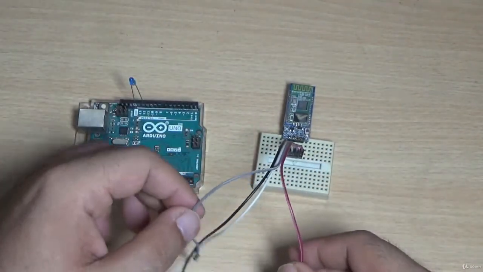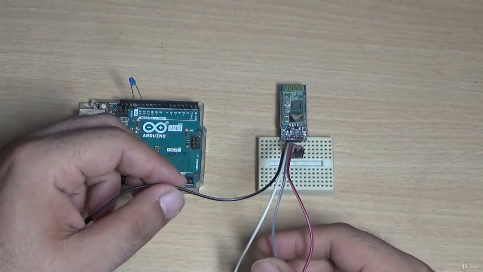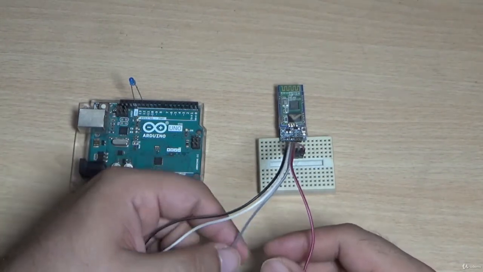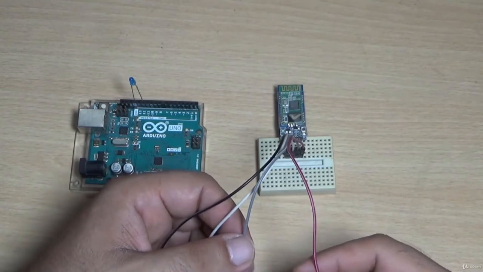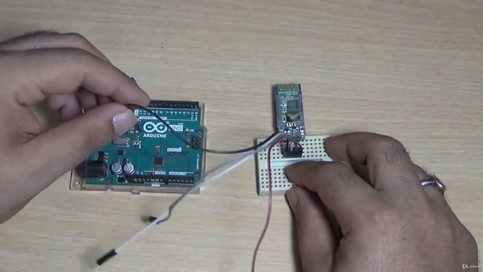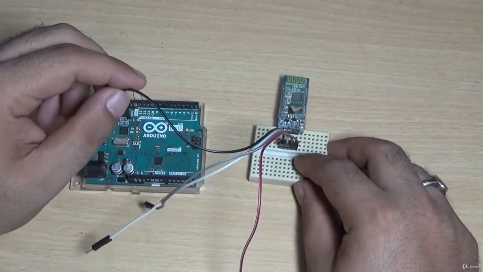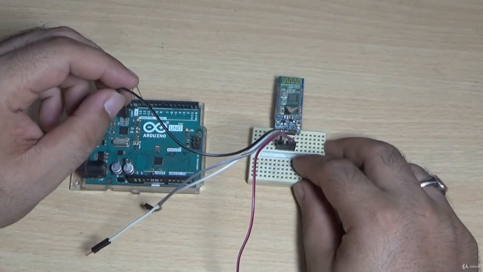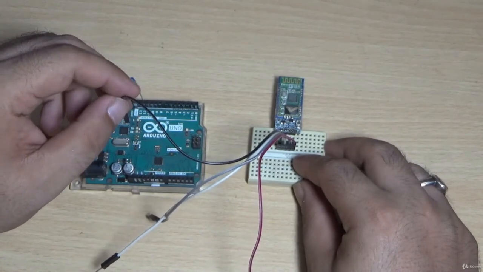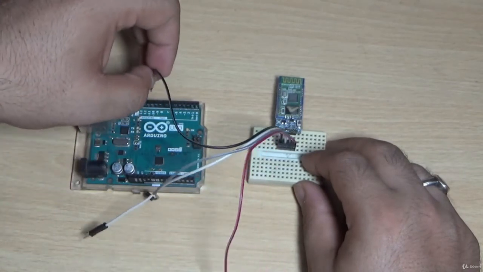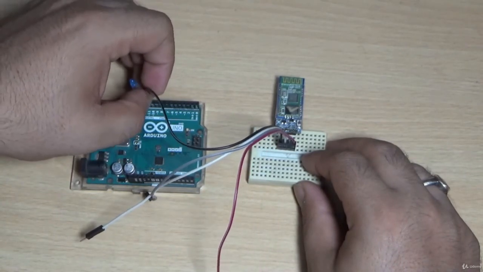So here I have connected. Now as per the order, the black wire is, sorry, the black wire is RX, which I must connect to pin 11 because that is Bluetooth's RX and it should be connected to Arduino's TX.